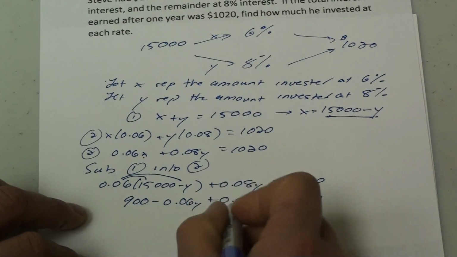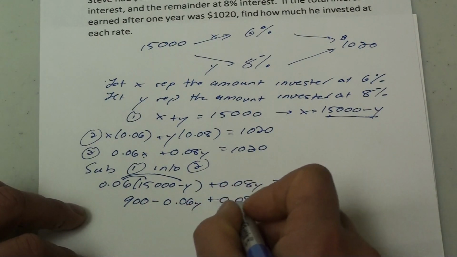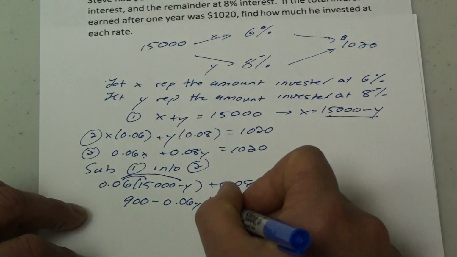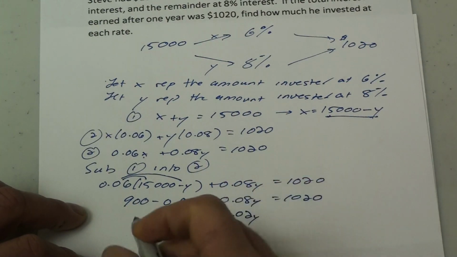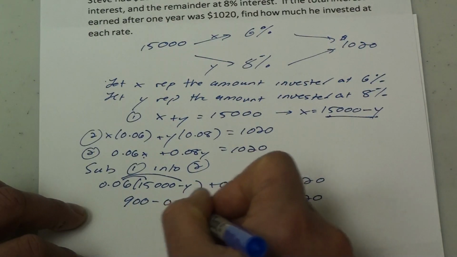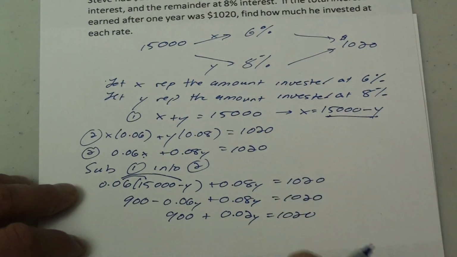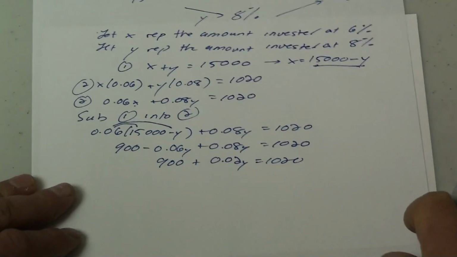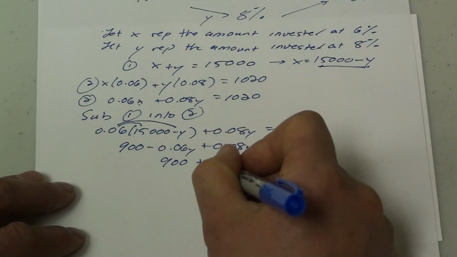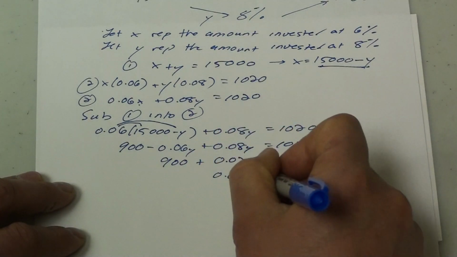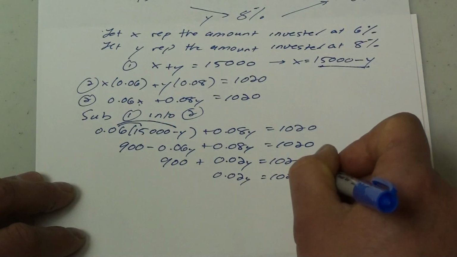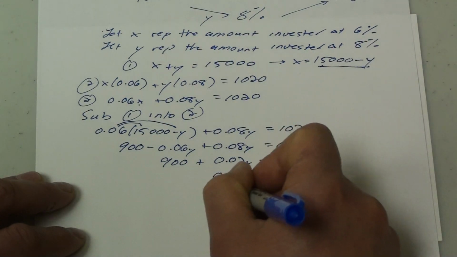I can collect my like terms: negative 0.06 and plus 0.08 gives me 0.02. So 900 plus 0.02y equals 1,020. Subtract 900 from both sides.